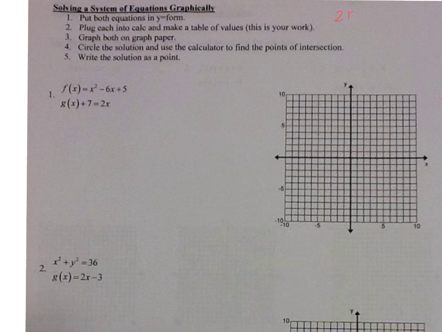You're going to do second calc, and you're going to do intersect. Okay, and they'll say first graph, second graph, just hit enter, enter, and they want it to guess, so hit enter. All right, and then write your solution as a point. So let's take a look at this one right here. F of x is equal to x squared minus 6x plus 5. So you can put me on pause and type it into your calculator so that you can get your table of values.